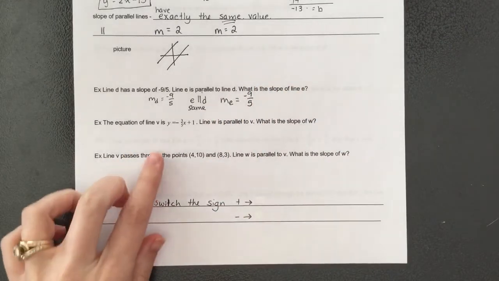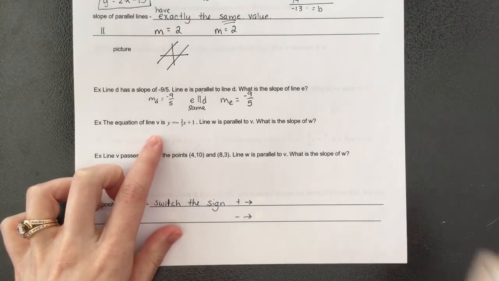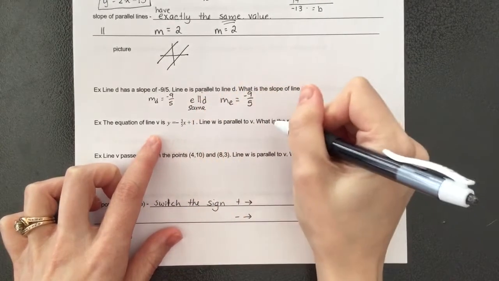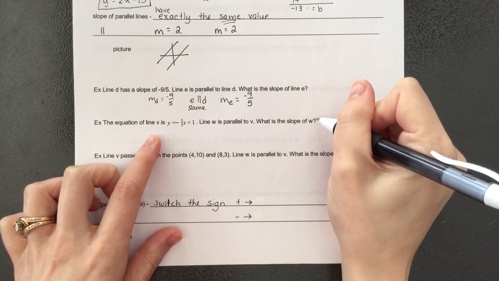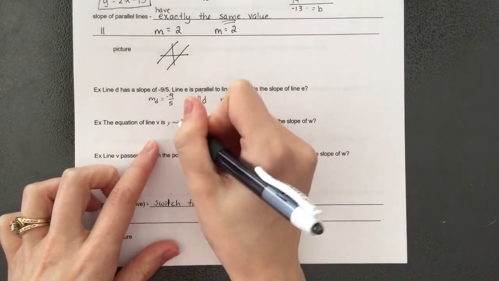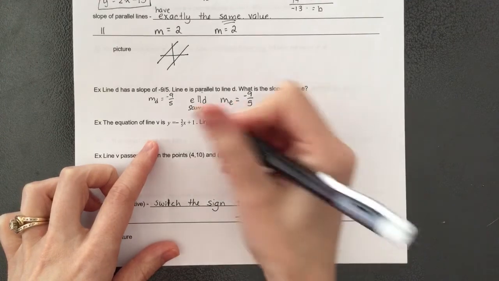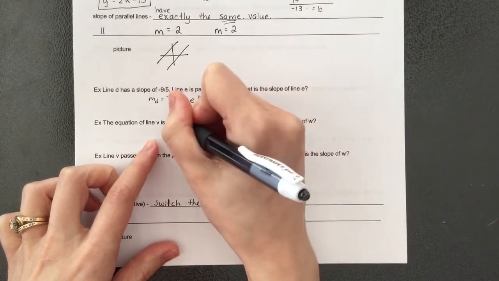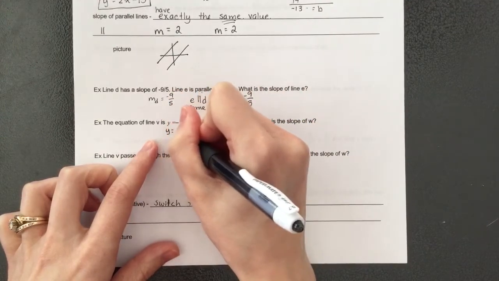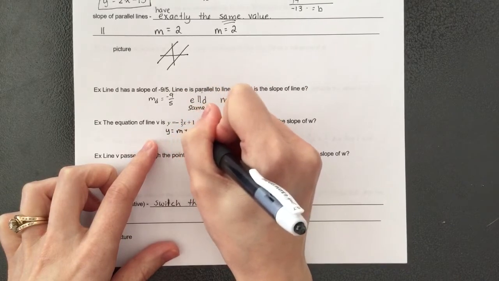Looking at the next one, they could give you the equation of a line and then ask you what the slope of another line parallel to that would be. So then you only want to focus on your slope. So this is in slope-intercept form, which is y is equal to mx plus b.